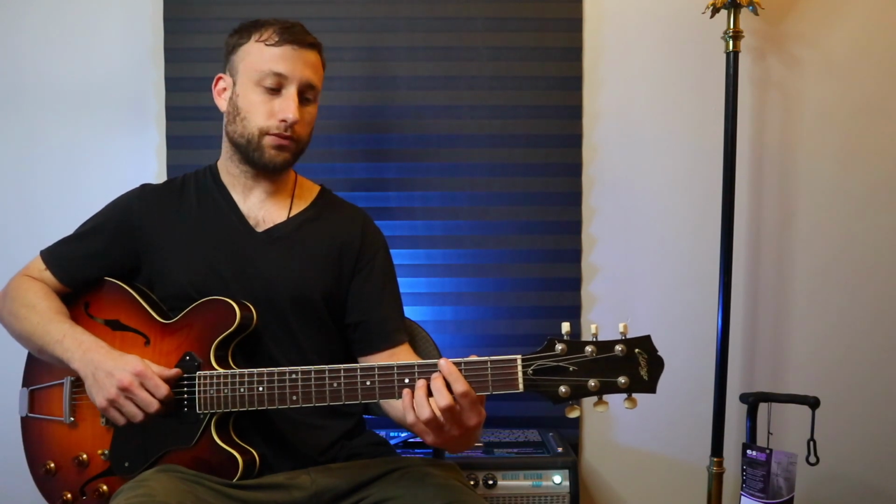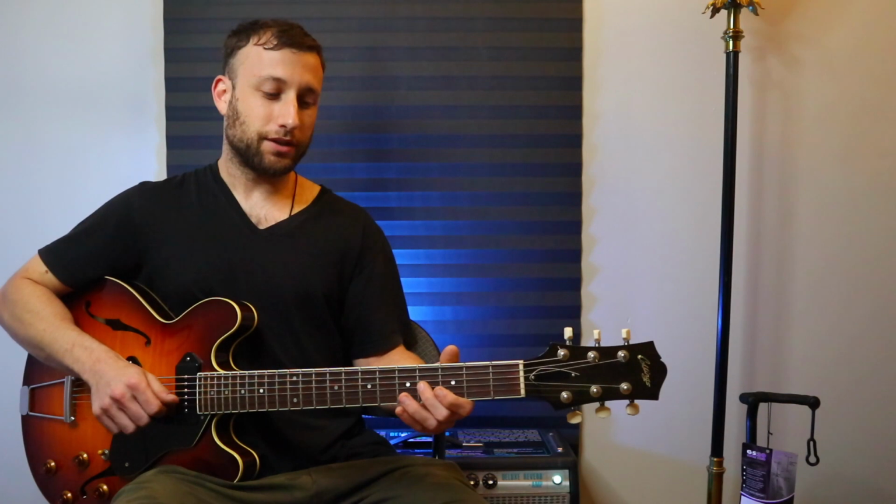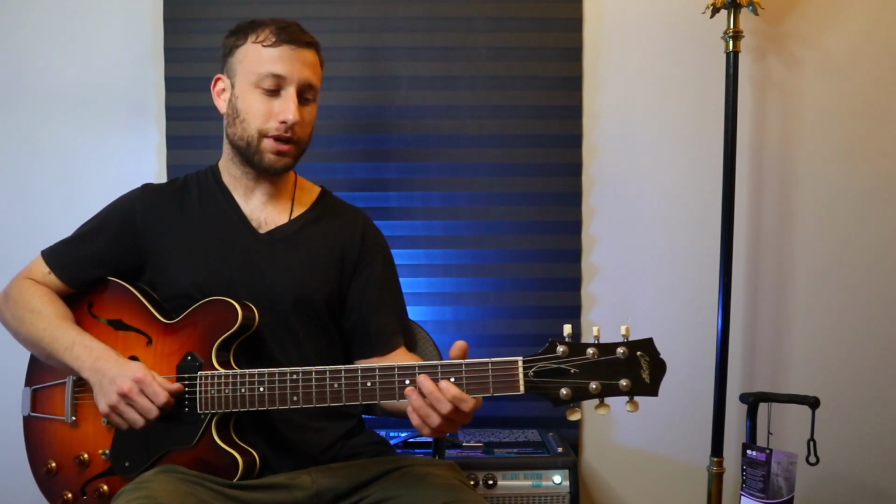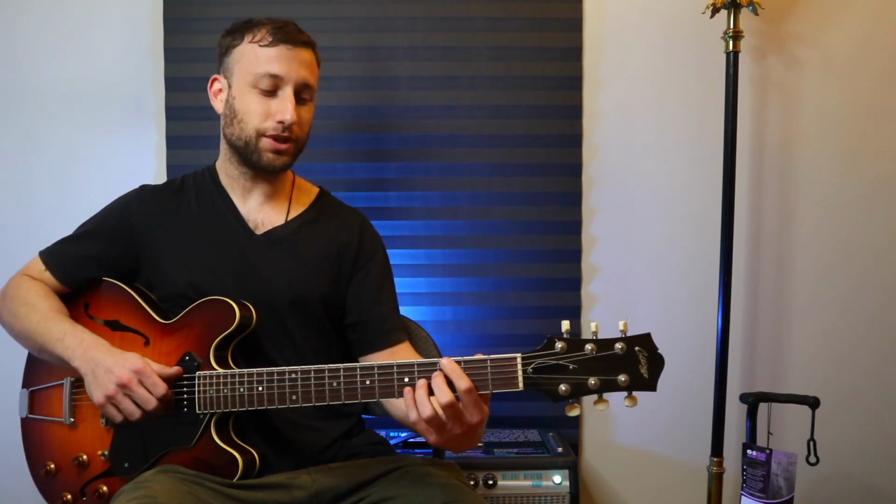1, 2, 3, 4, right? So it's almost like implying that happening in the melody anyway, and it doesn't really affect it. It still sounds good even though we're going to this after. 1, 2, 3, 4, right? So you can see that it still sounds good, and it's important to consider the articulation and how long you want to hold these chords out as well, alright?